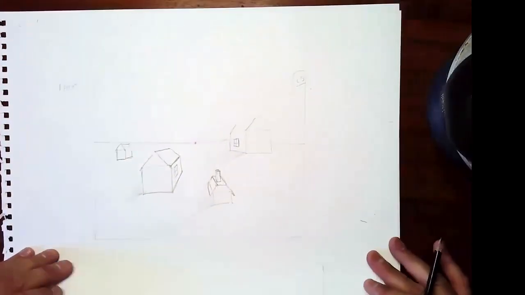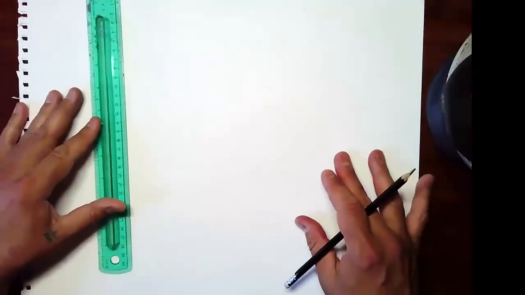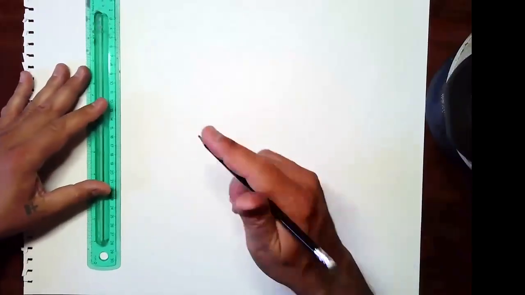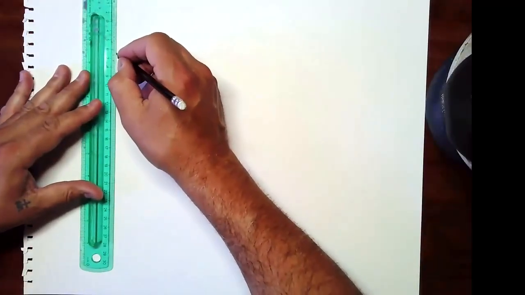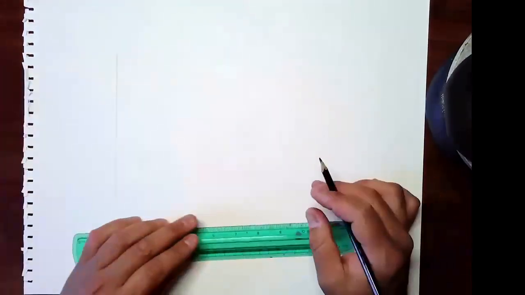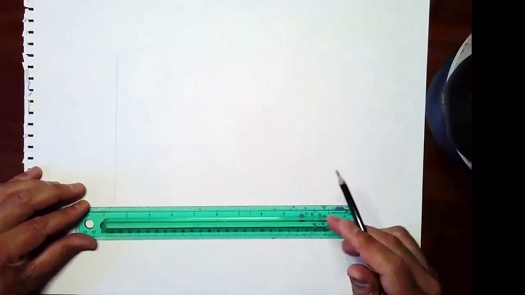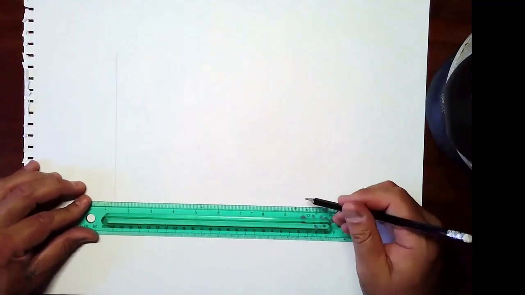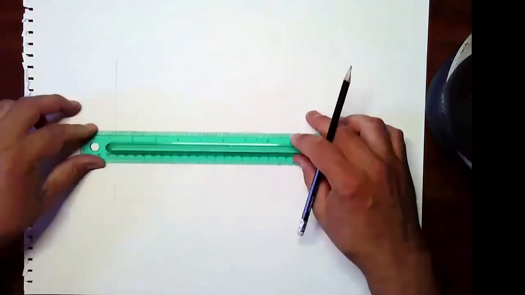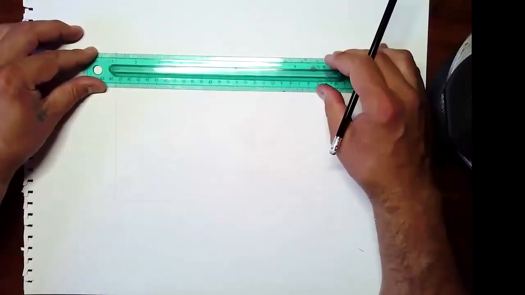All right. Now I'm going to do the same kind of thing, except this time I'm going to do 2-point perspective. So I'll go ahead and create another little box on my page. And again, I'm just kind of eyeballing the squareness of my ruler to the edge of my paper.